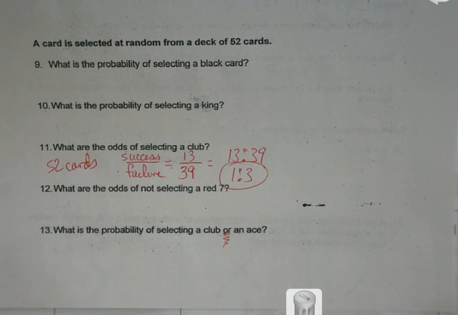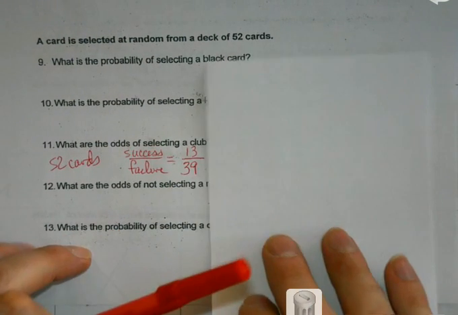Any other issues that we are running into with our probability and odds? What's that? What's a club? It's one of the 4 suits. Club is one of the 4 suits. Do I need to put something on the video with cards and suits? Yeah, okay. Okay, a general help here.